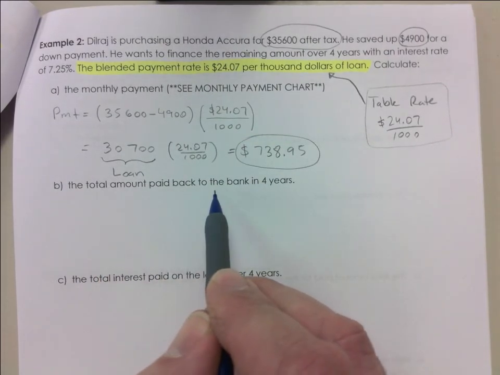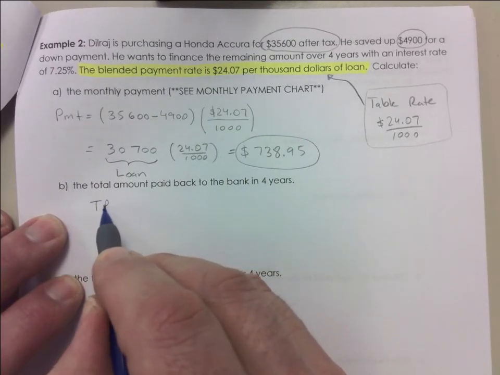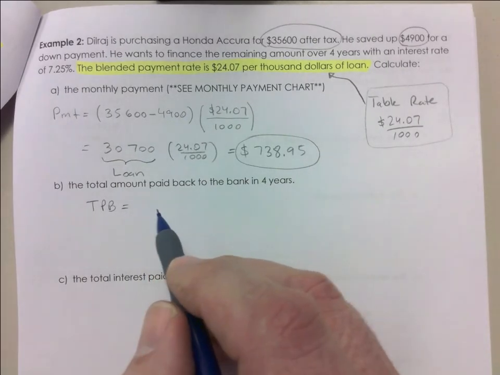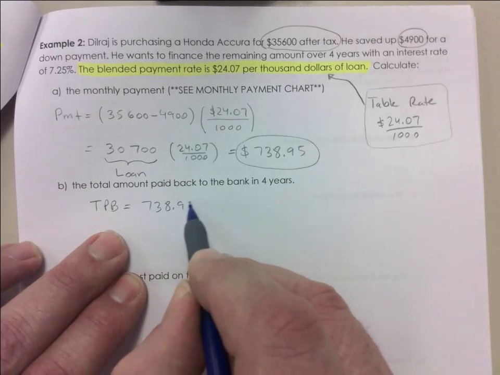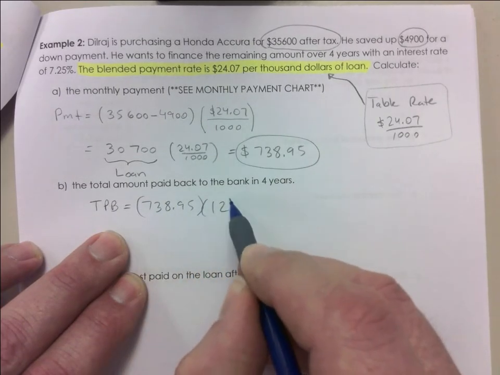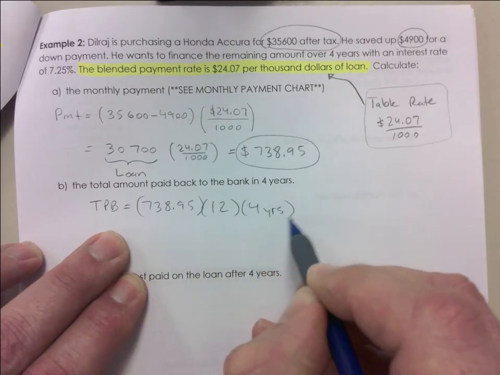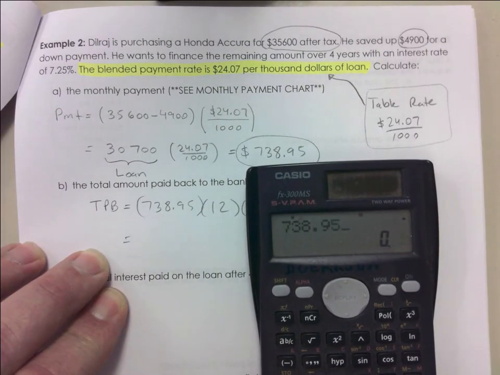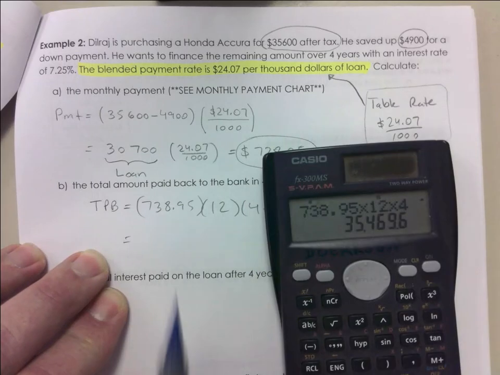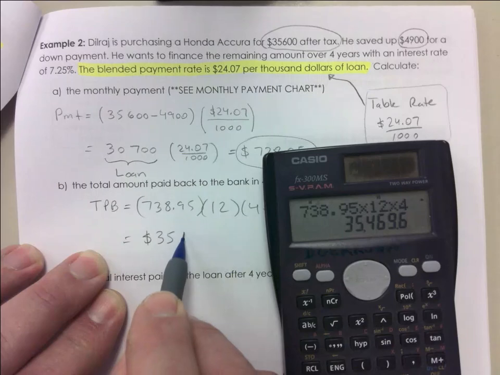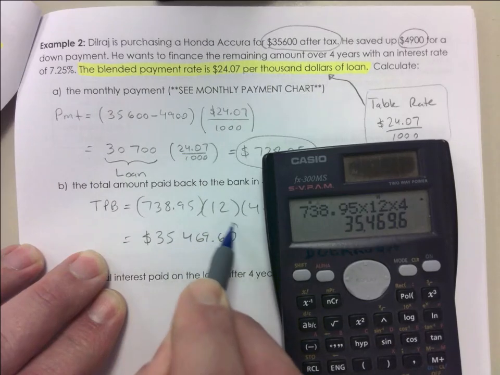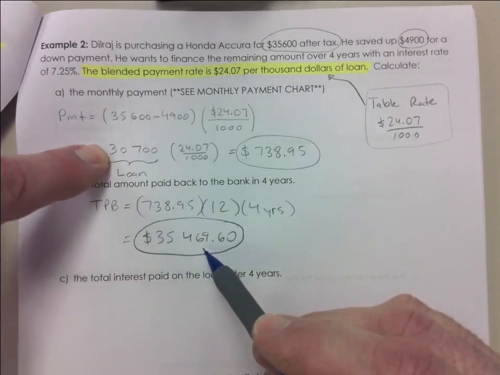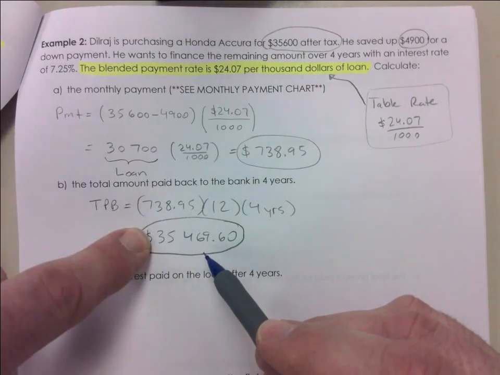Calculate the total amount paid back to the bank. Total paid to the bank. You don't have to have this, you just write out your calculations. $738.95, we multiply that by 12. And in this case, it's 4 years. Okay? So I erased that. $738.95 times 12 times 4. So you paid back $35,469.60. You always pay back more than what you borrow. Okay? You should see that pattern.